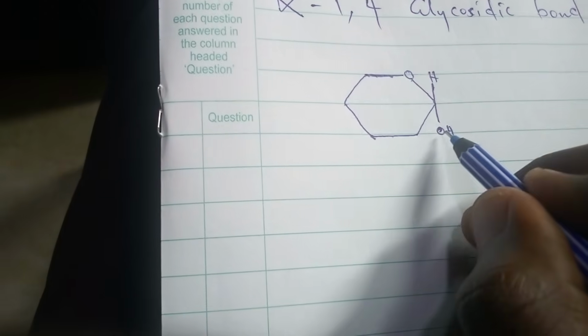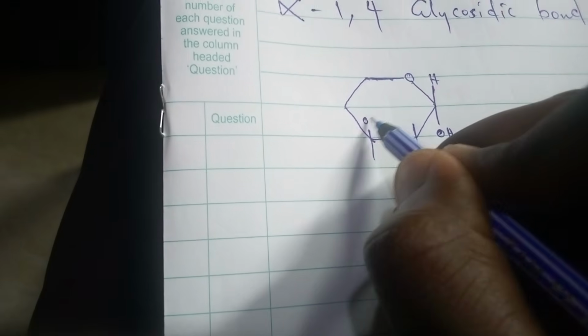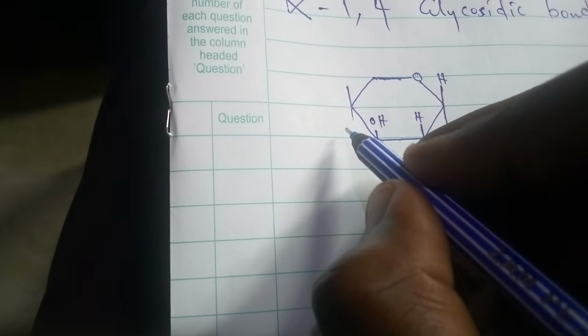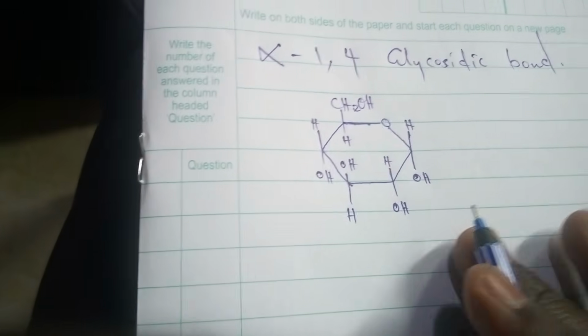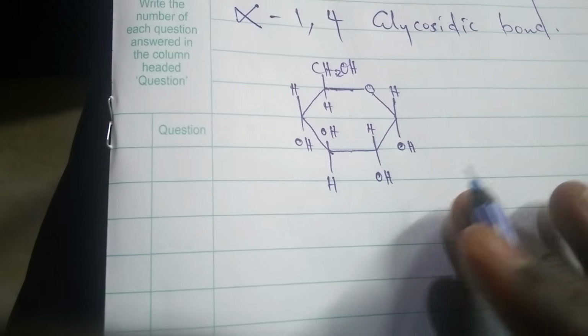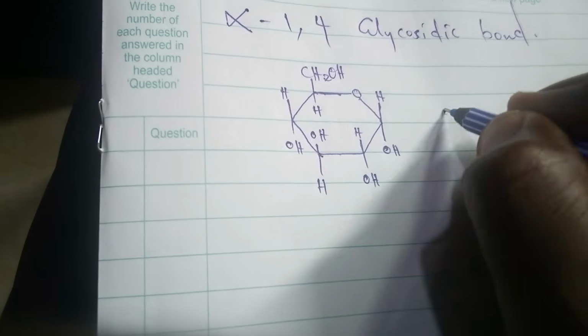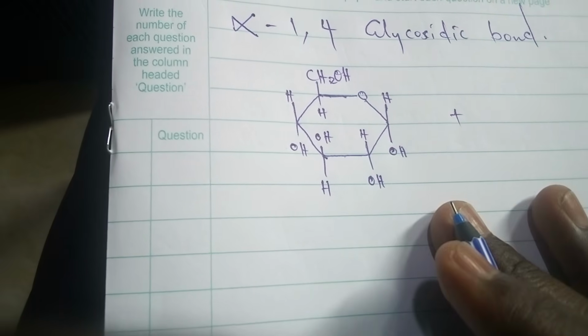So on prime 1 the OH is below, so OH there, hydrogen, hydrogen, OH, hydrogen, CH2OH. So what will happen is that for us to form that bond, it means that they reacted with another alpha glucose sugar.